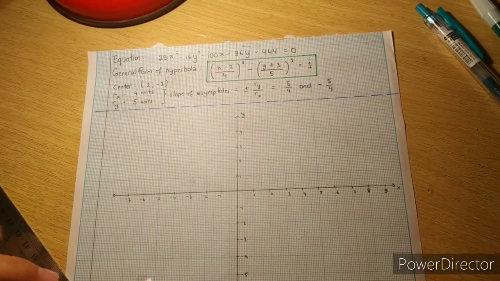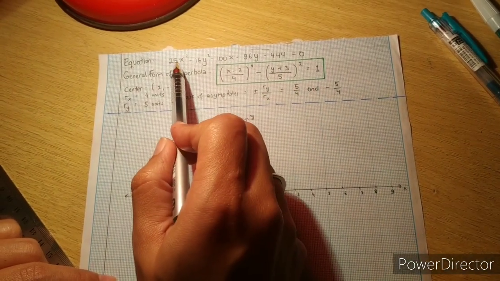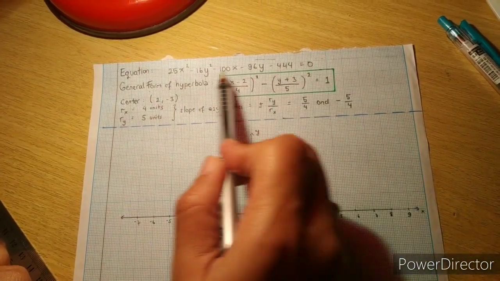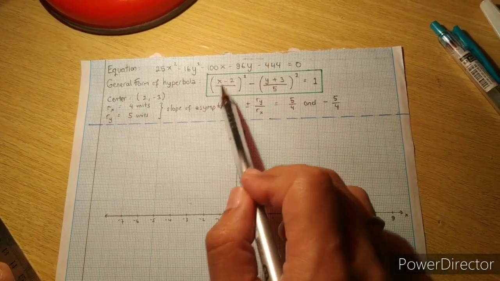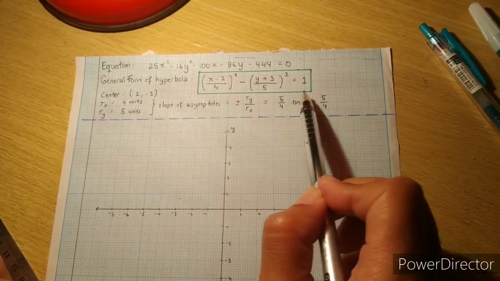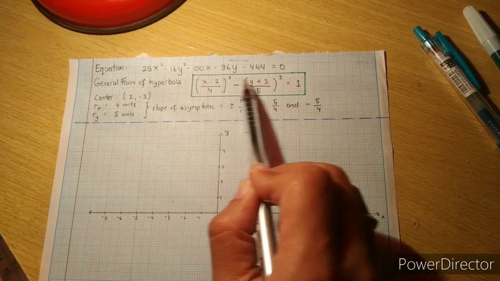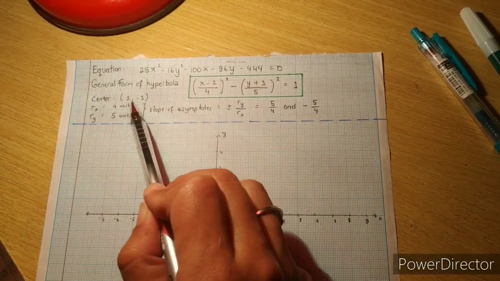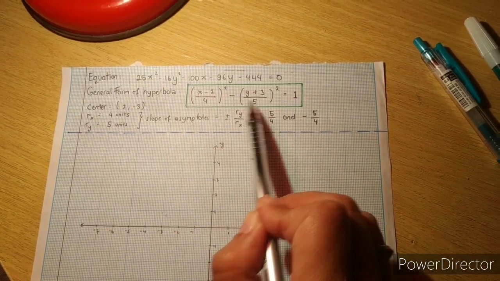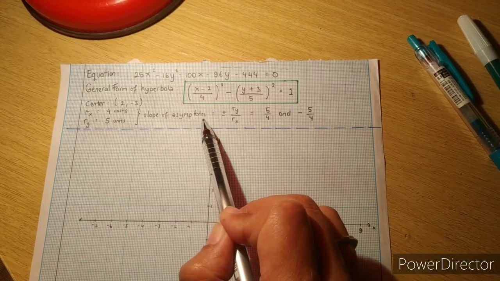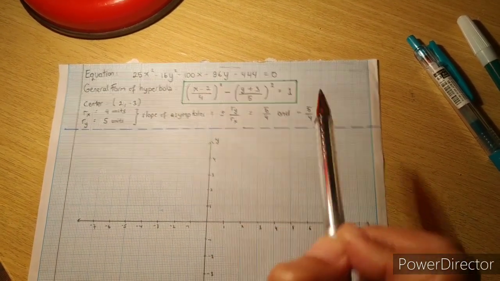From the first example, we can see that this is the final answer. The original equation in the quadratic relation is this, and after we convert, we have this general form. From this we can see that the center is (2, -3), our x is 4, our y is 5, and the slopes of your asymptotes will be this one. I will explain later.